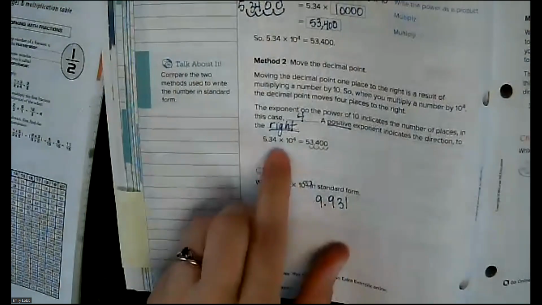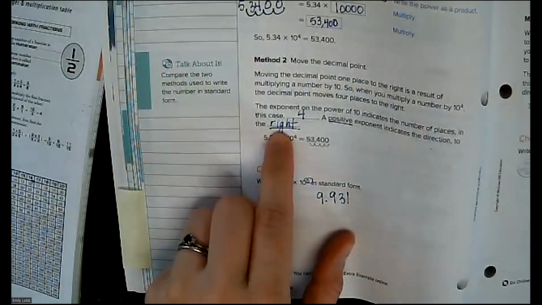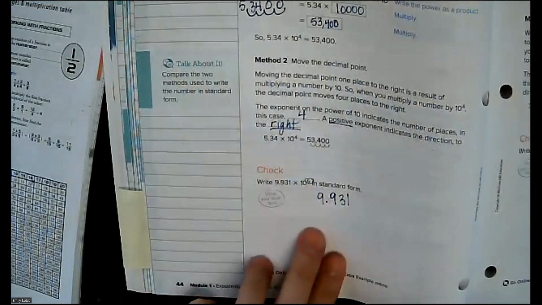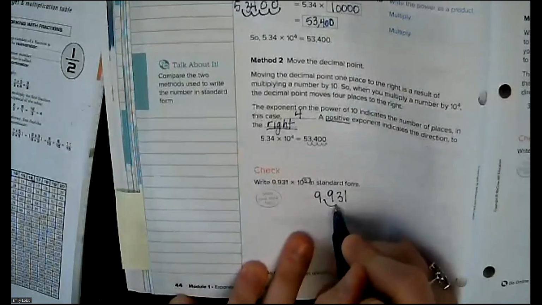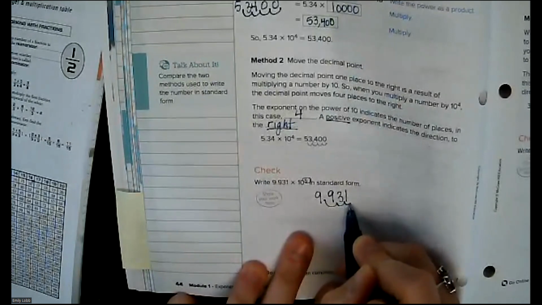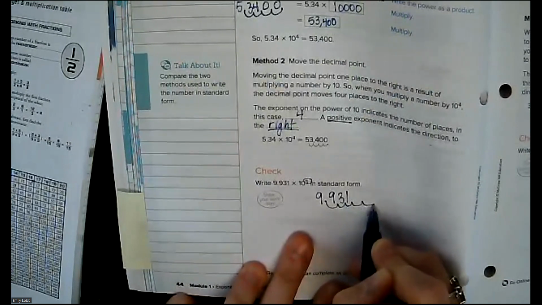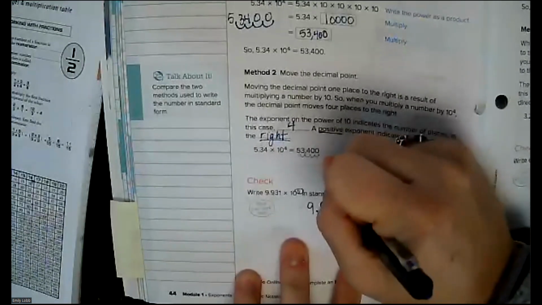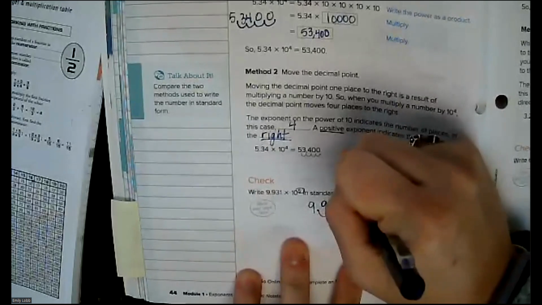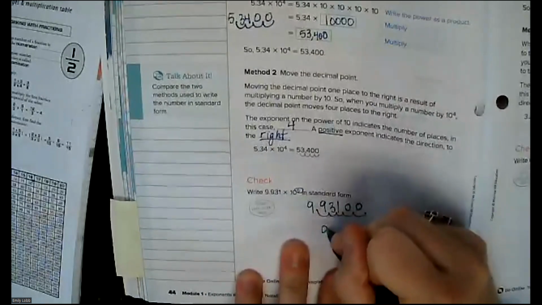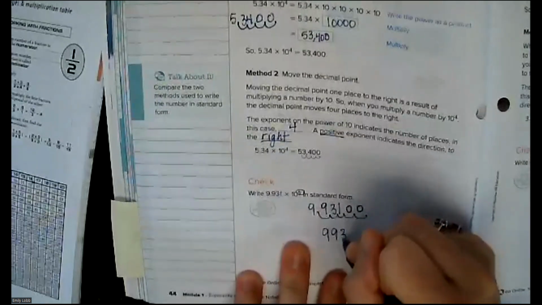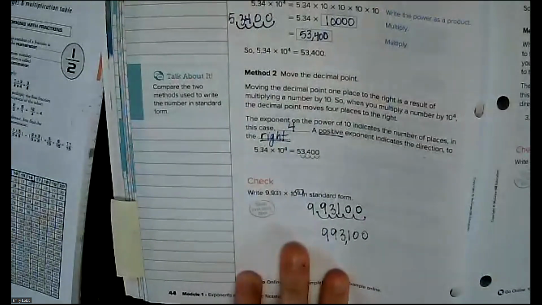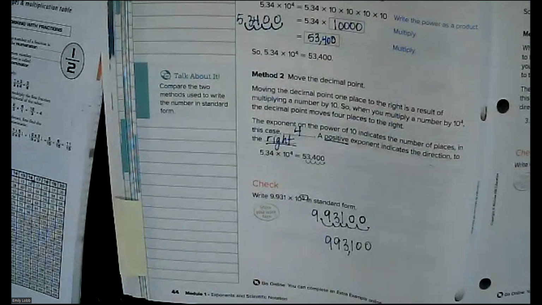So it's positive. So how many places are we moving it? 5 places. So I'm counting 1, 2, 3, 4, 5. What do I need to put in these 2 extra places? 0. So then I would just rewrite it. 993,100.